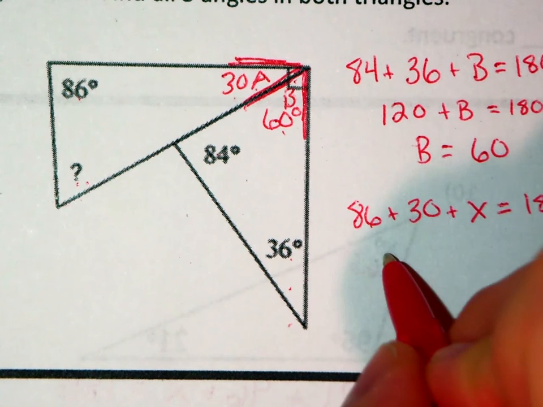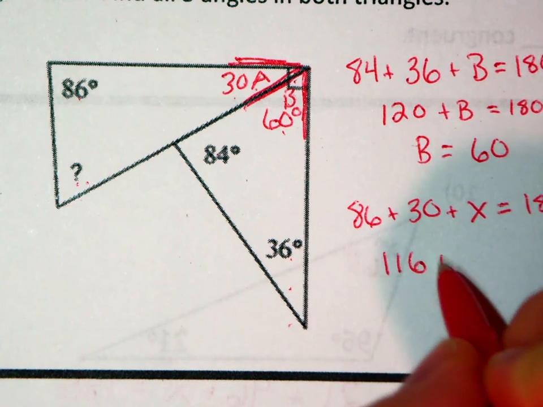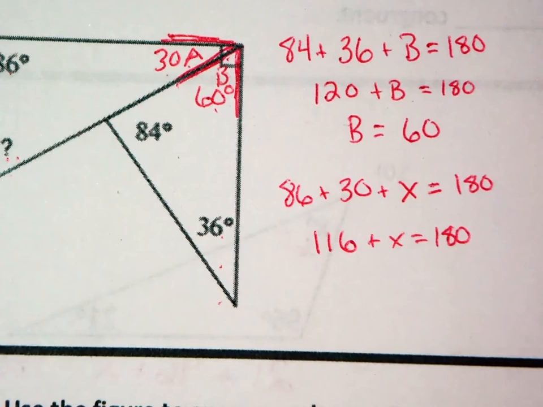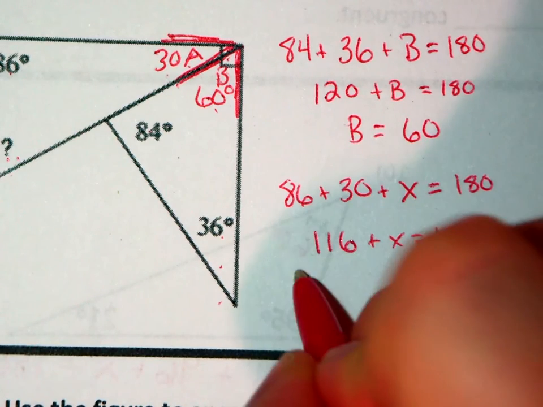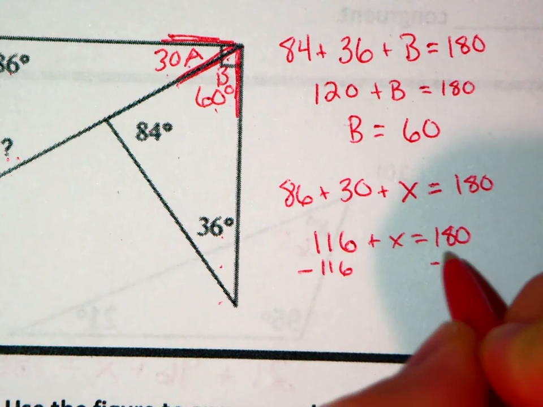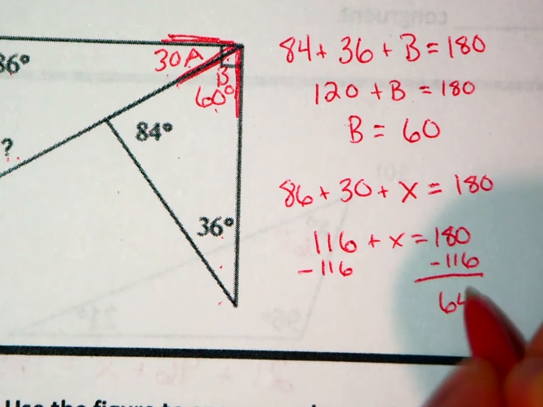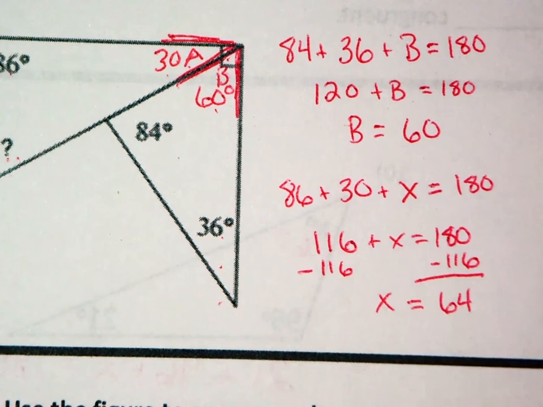So 86 and 30 is 116, plus X equals 180. Subtract 116 from both sides. So my X value is 64. That's my missing angle.